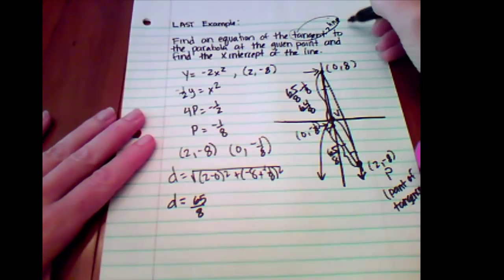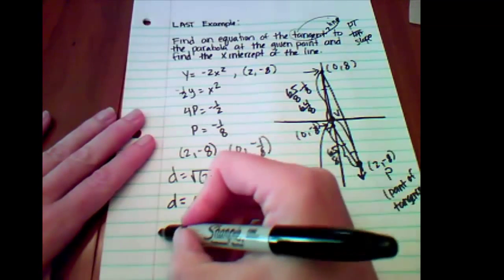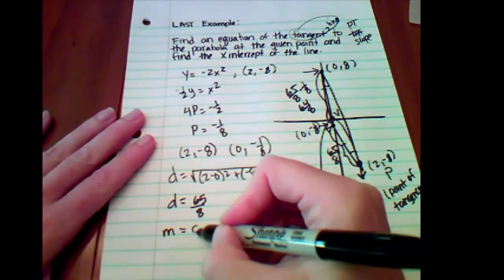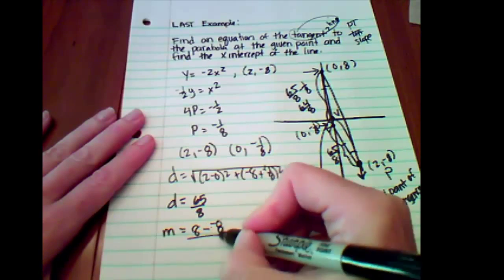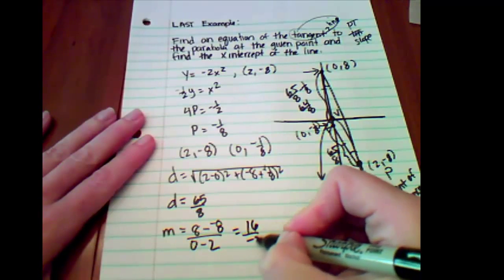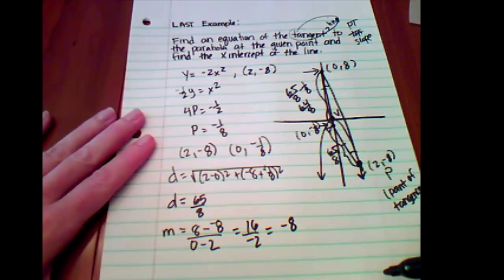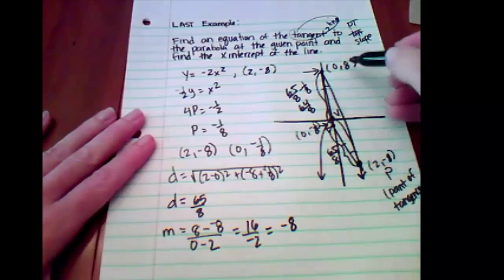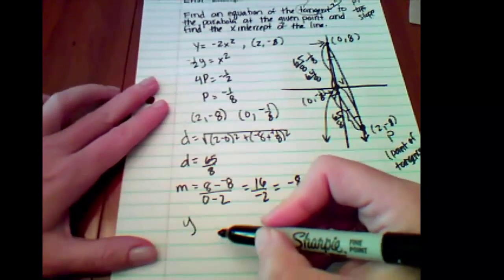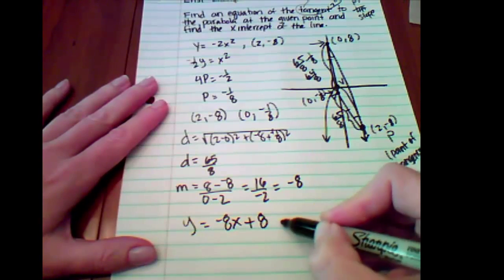when you find the equation of a line, you need two things. You need a point and you need a slope. Well, I've got 2 points, and that can help me to find my slope, and I already have my y-intercept, so life is good. To find the slope between those 2 points, I take the differences in y's over the differences in x's. So I get 16 over negative 2, which is negative 8. The negative should make sense because this line is negative. And so my y-intercept is 8, so I have y equals negative 8x plus 8 as the equation of my line.